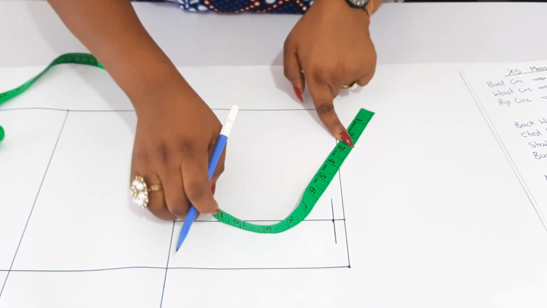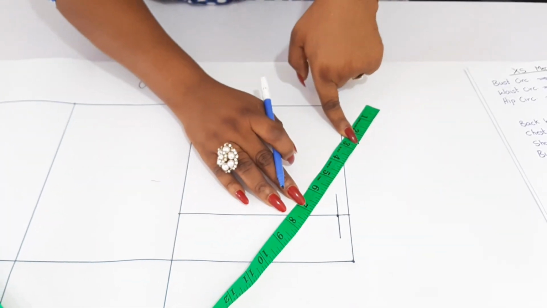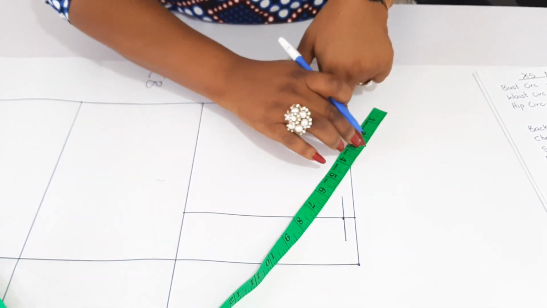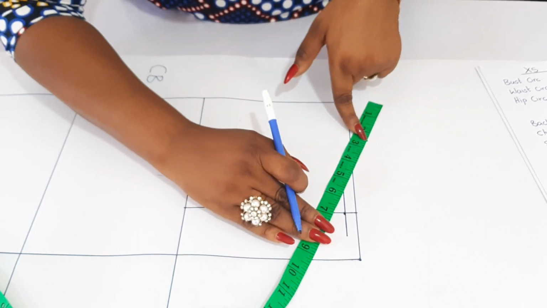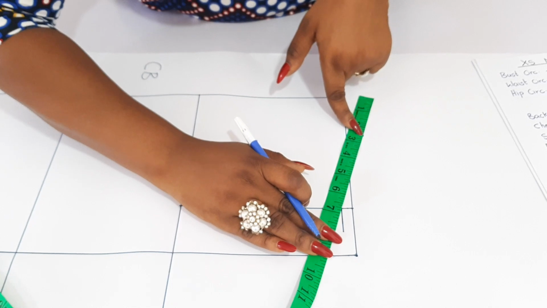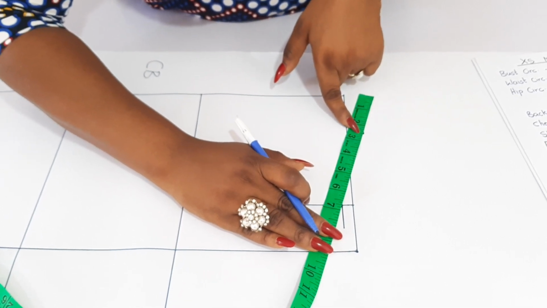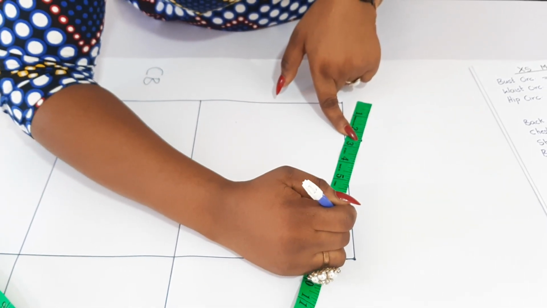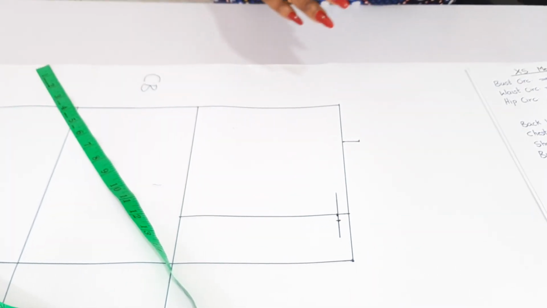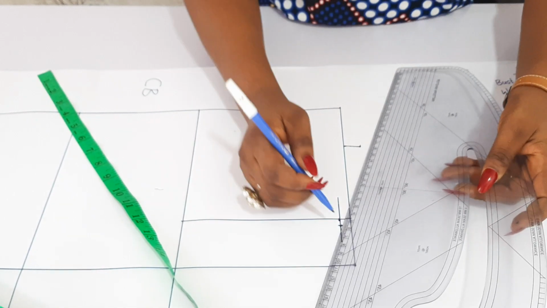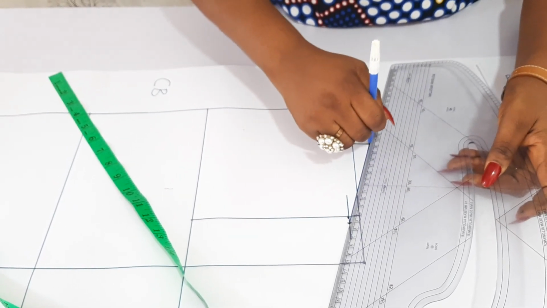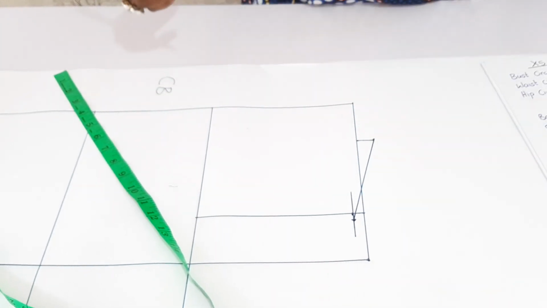Can you see that? So half of the shoulder measurement, which will now be 7, because 14 inches divided by 2 is 7 inches. So from this point now, you have to rotate your measuring tape till you have 7 inches on this very line. So make sure it is accurate. So my 7 inches now is here. So that is her shoulder measurement. I will now have to connect in a straight line. So that's the shoulder slope.